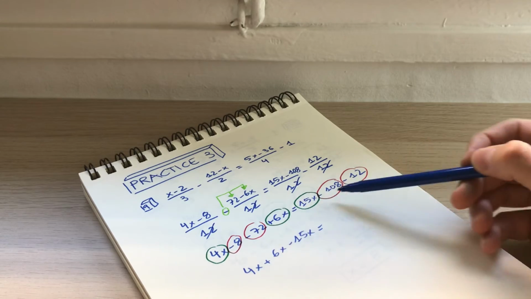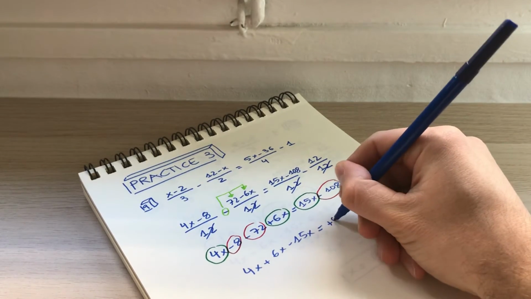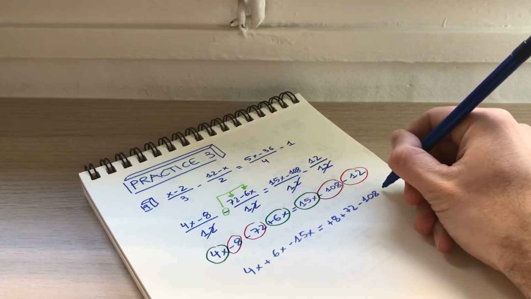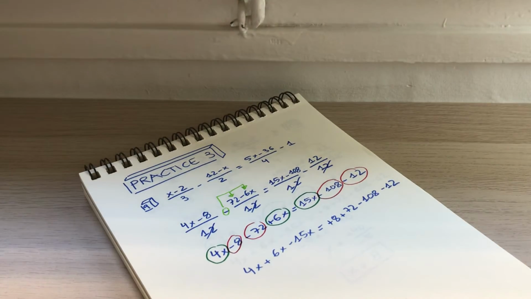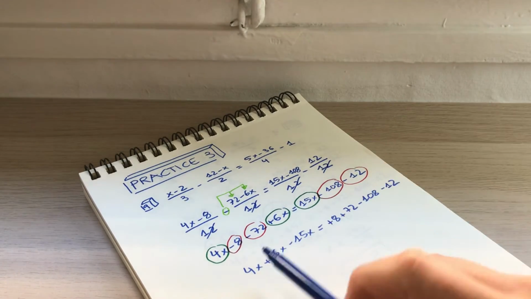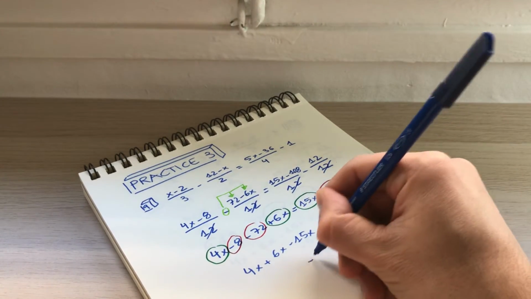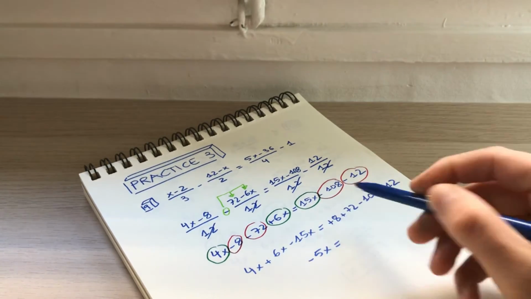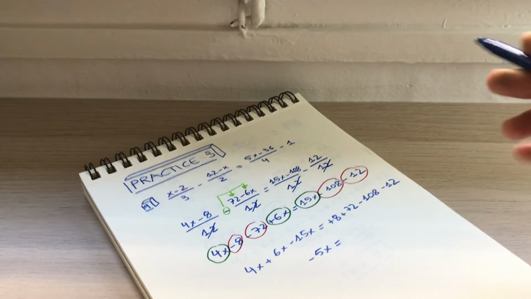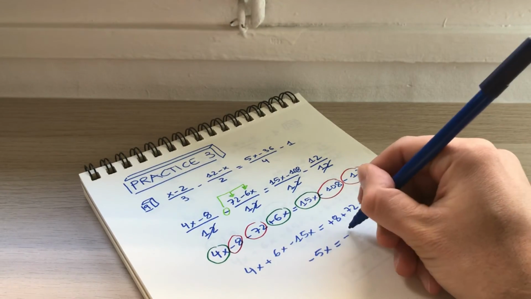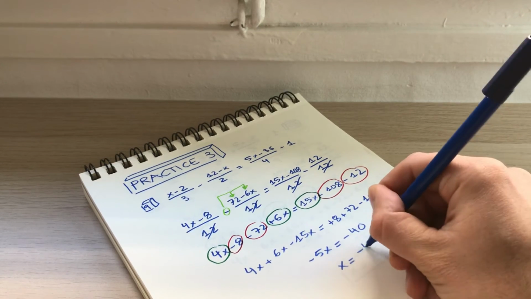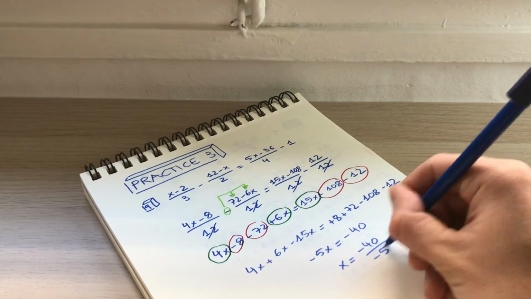Perfect. So we have done this one, and then numbers. Perfect. So now we have the x's on this side, the numbers on this side, and now we can collect like terms. So 10 minus 15 is minus 5x equals, this is 80, this is 120, so 80 minus 120 is minus 40. And now the last step is the division.